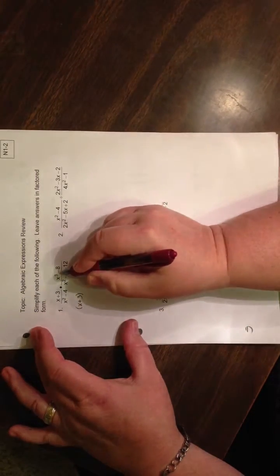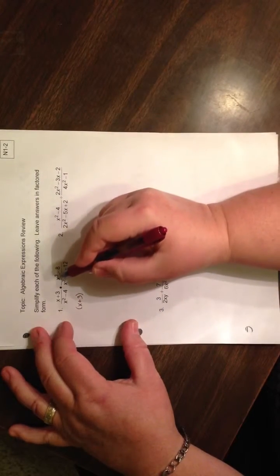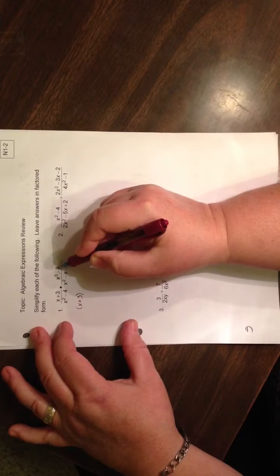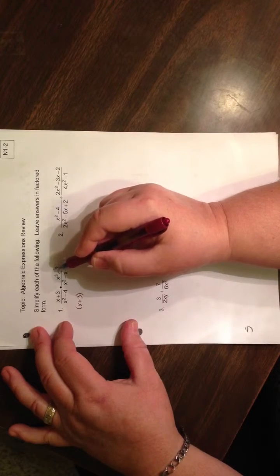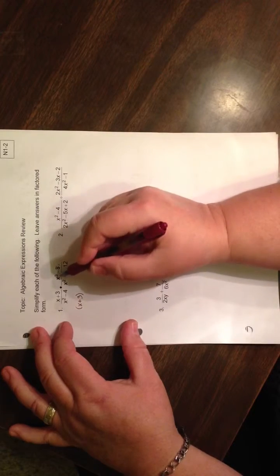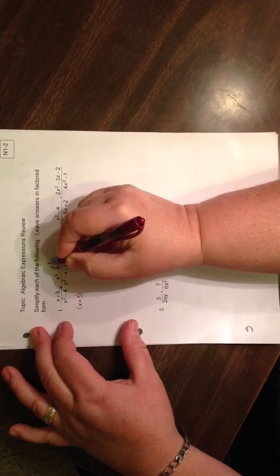And then I want to factor x to the third minus 8. So I go back to my factor rules, which say if you have two terms with no GCF, like we have here, then the only thing you can hope for is that they're cubes or squares. As it turns out, that's x to the third, and 8 is the same thing as 2 cubed.